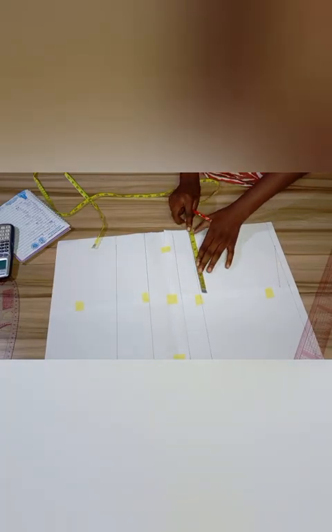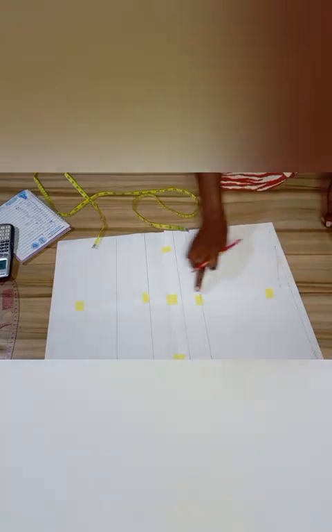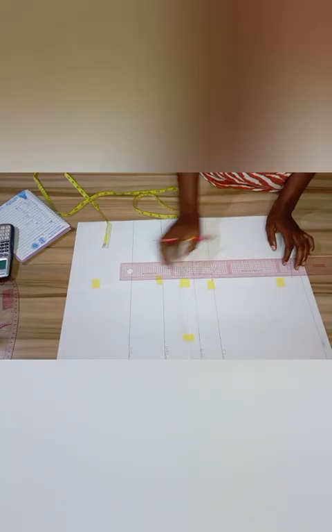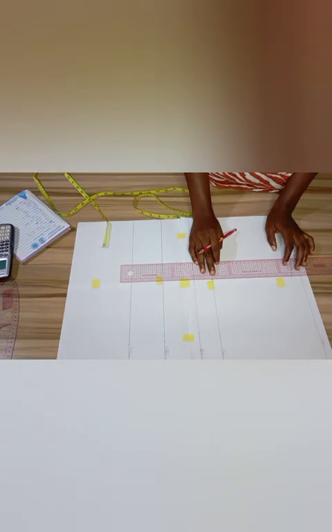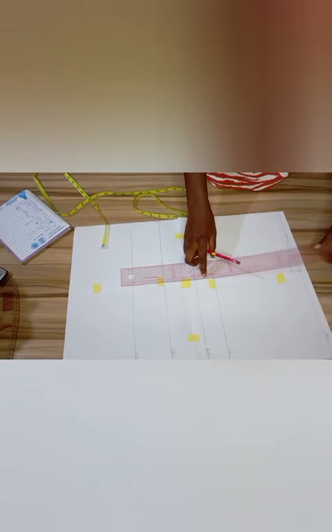Then the next thing we're going to be doing now, we're going to be taking the same measurement that we took on our shoulder line on the chest line, which is 7.5. And I'm going to use my straight ruler to connect from that shoulder slope to the chest line.